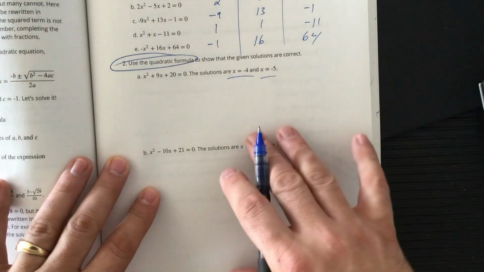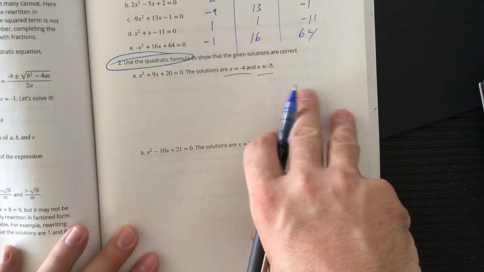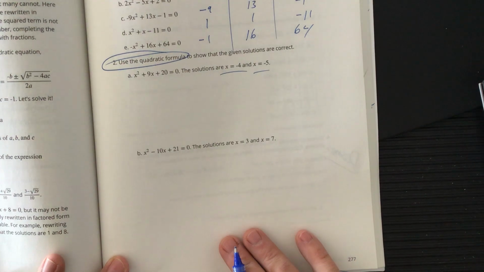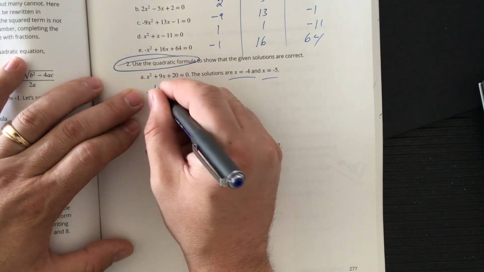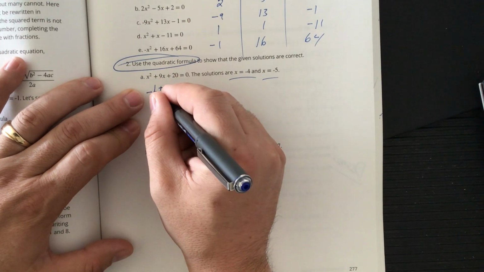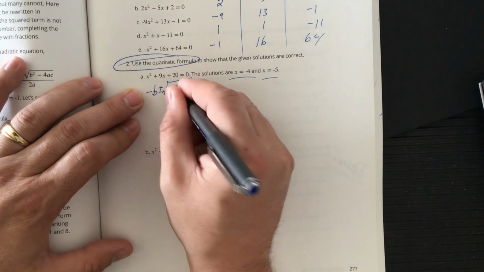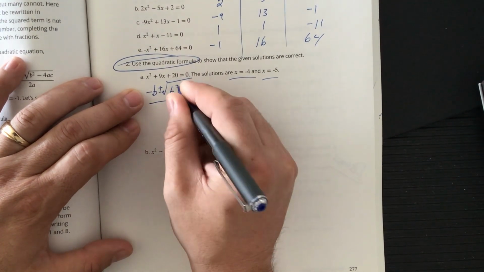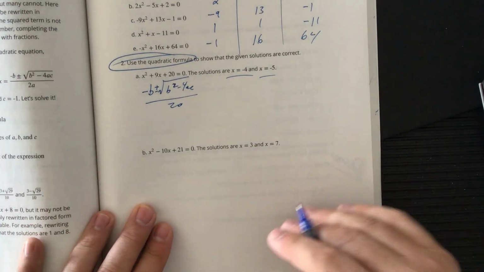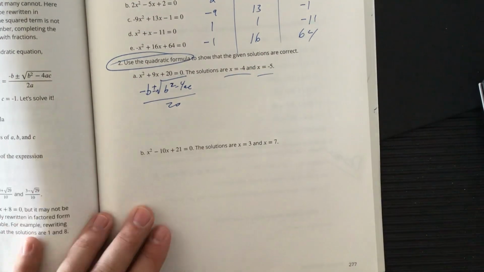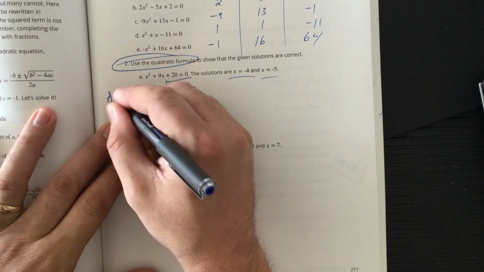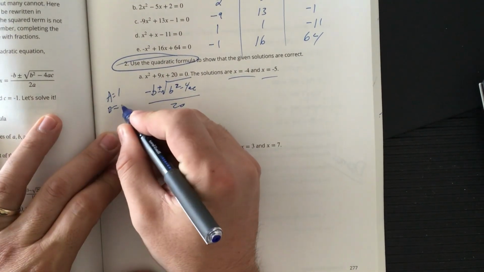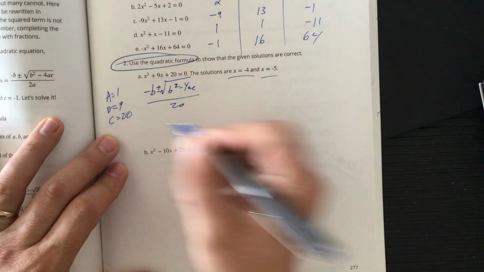Okay, to me this is like quadratic equation with training wheels on it because you know what you're supposed to get. You know the answers. So plug it into the equation. Hopefully by now you got it memorized. Negative b plus or minus square root of b squared minus 4ac all over 2a. If you need to write down what's A, what's B, what's C, write it down. Doesn't hurt to say, all right, A is 1, B is 9, C is 20.